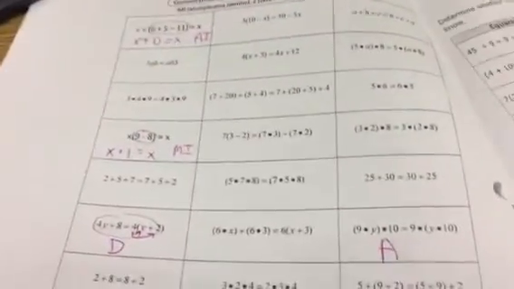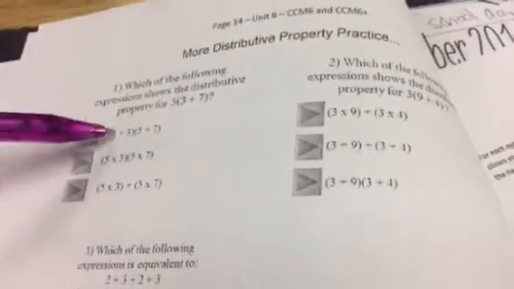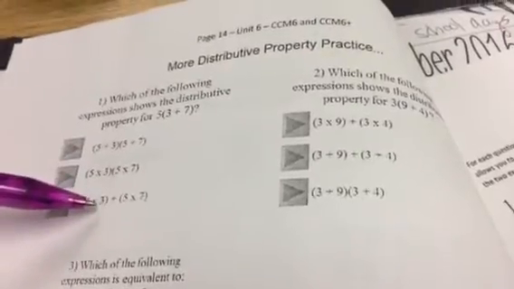So complete this page, fill in the rest of these, find what example matches what property at the top. Switching over to page 14. This is multiple choice. So you're going to pick essentially A, B, or C for each one that shows the distributive property.